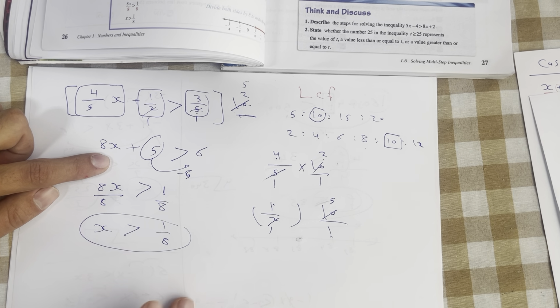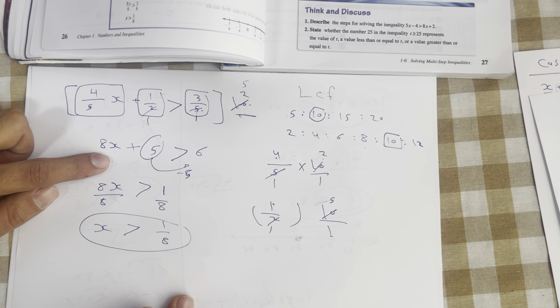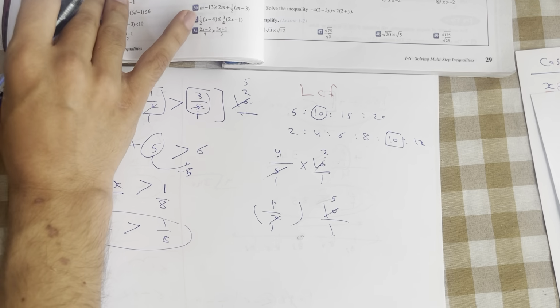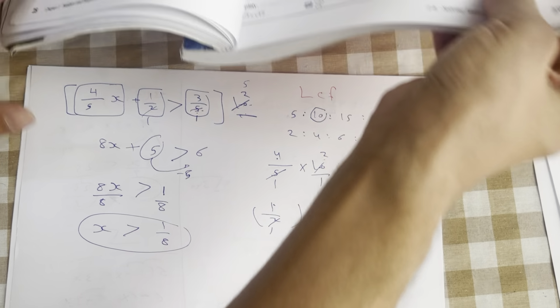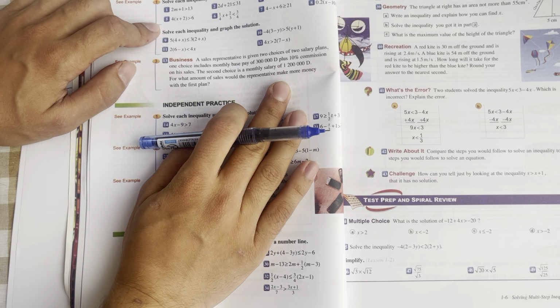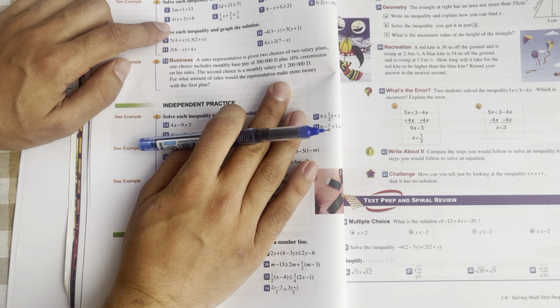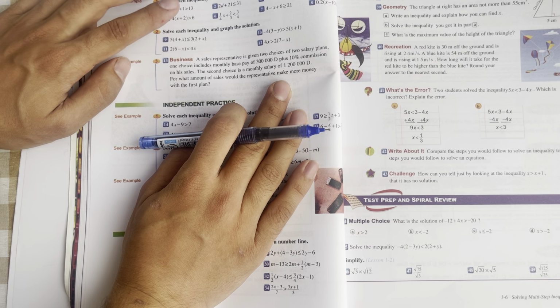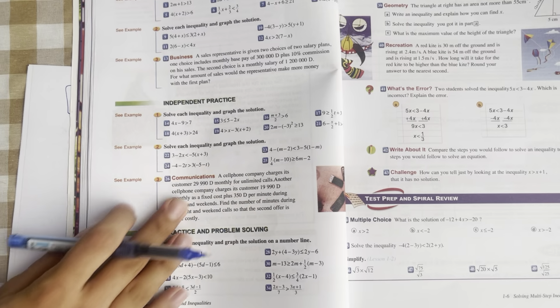1/8, so this is the result. And this is about Chapter 1 Section 6. You have to solve these problems, and if you have any problem you can tell me, because they have the same idea and they are easy. There is no difficult idea.